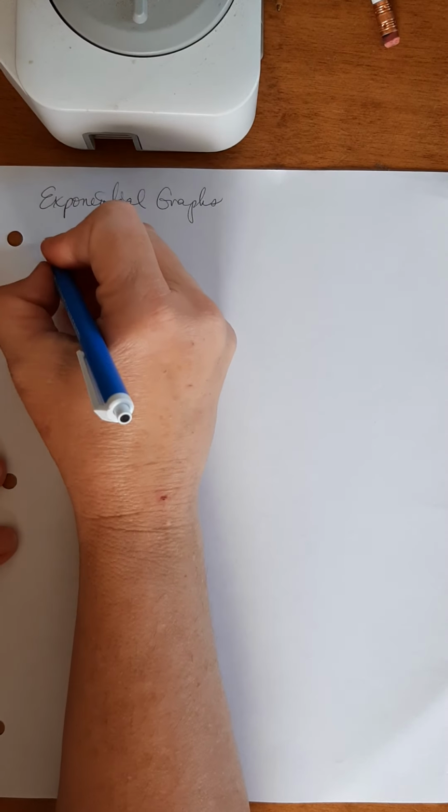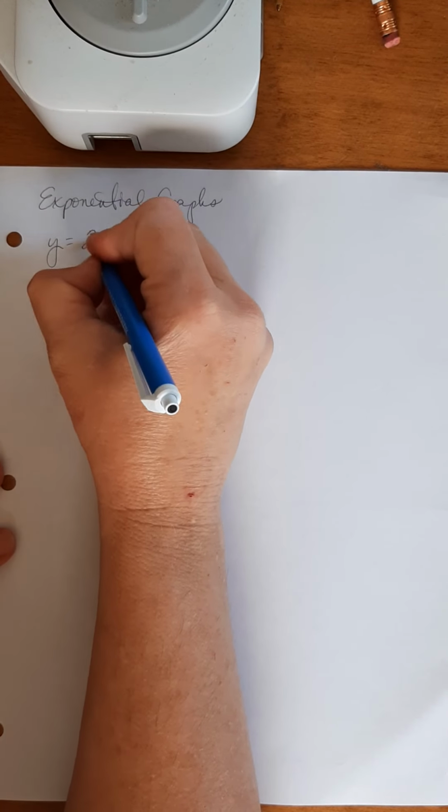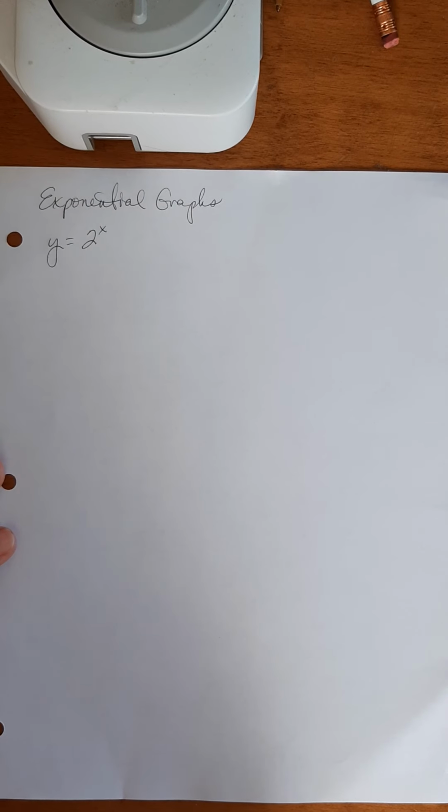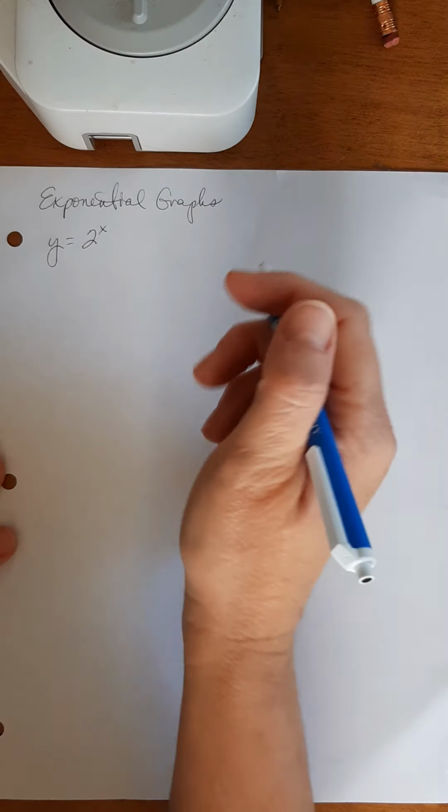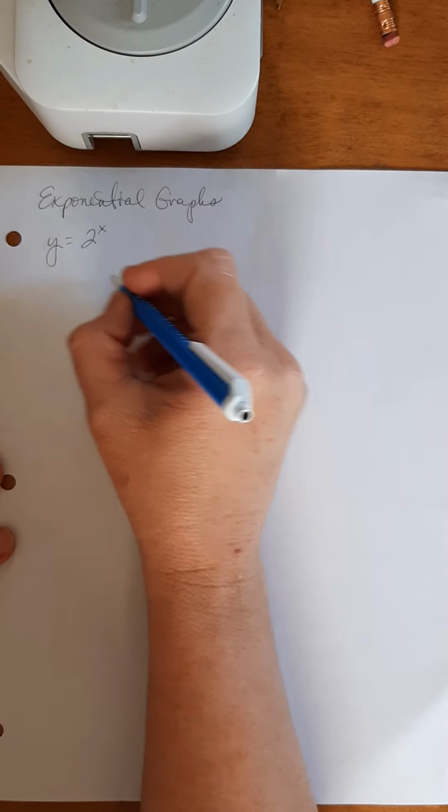Exponential graphs. In other words, x is in the exponent position, and they want you to graph it. These are not bad as long as you're just getting rough estimates. I only make you do 3 points. Some teachers or professors might make 5. It's just a little bit more work, but no biggie.